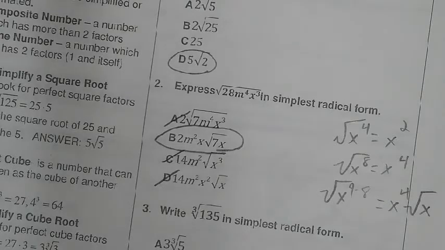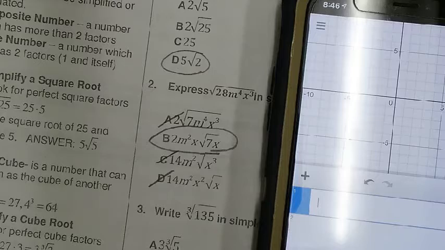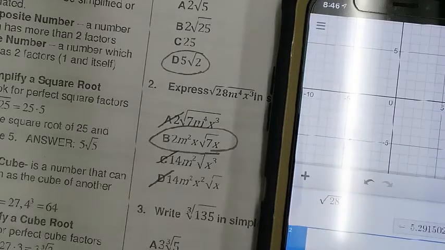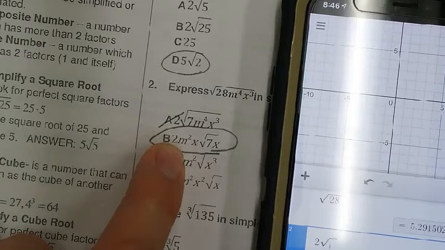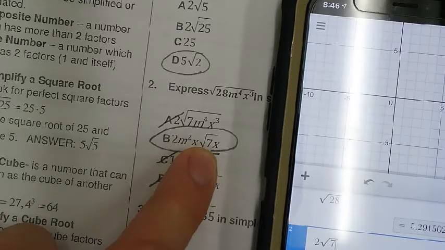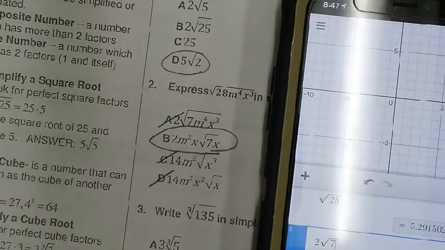Yeah, pretty much. And just to show you again what you can do, you cannot put your variables in here, but you could put the square root of 28, and then let's just do the numbers. 2 square root of 7. Well, that gave you the same decimal. So you know those two numbers work, the 2 and the 7 with the 28. The variables you actually have to think. Desmos cannot do the variable.